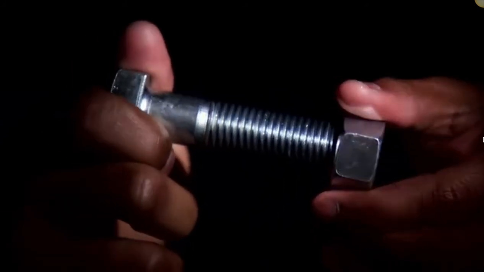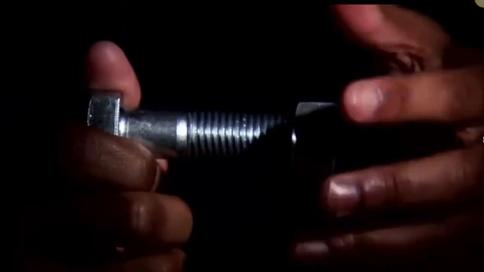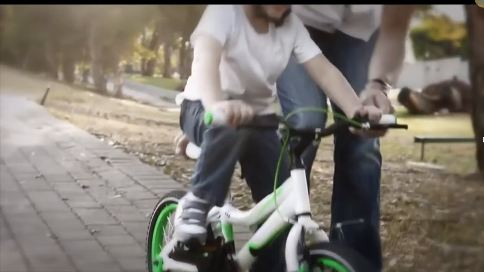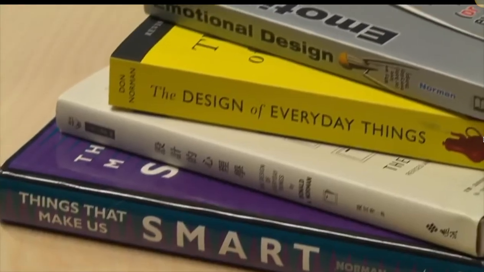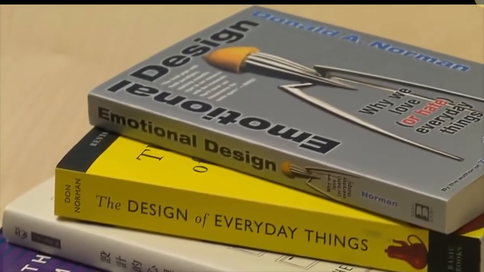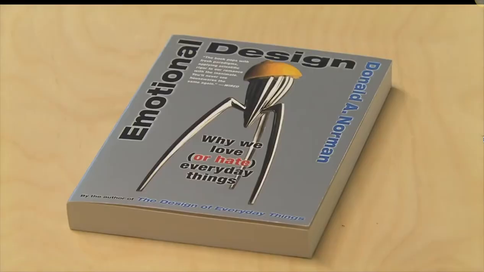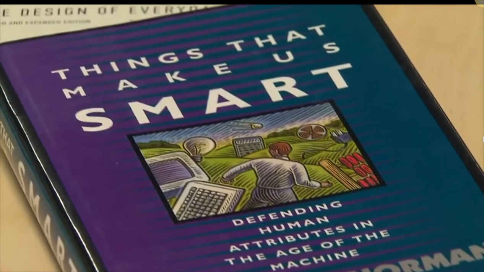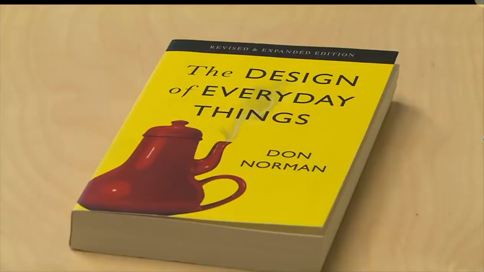Some things maybe should be more functional and efficient, and some things more warm and loving and emotional. We need this balance between the two. I've written many books, but I wrote one entire book on emotional design. But I also write books on how to make things that people can understand and actually use. And we have to do both.